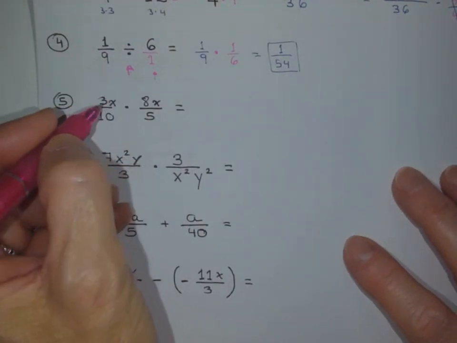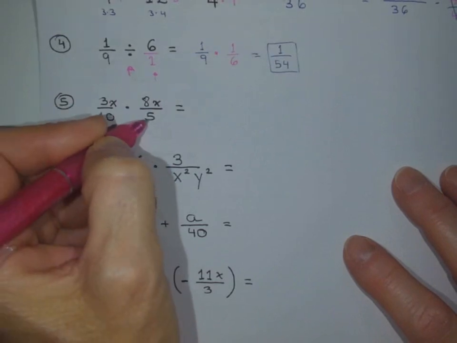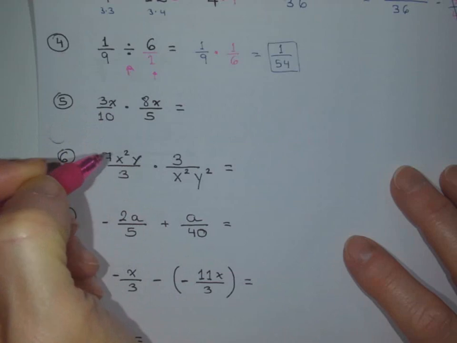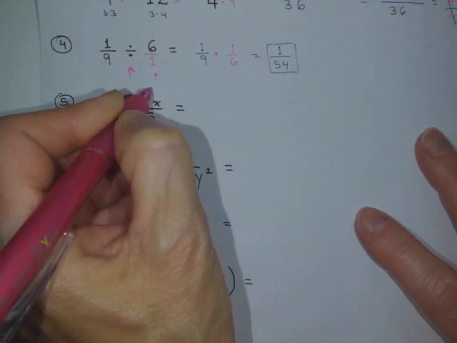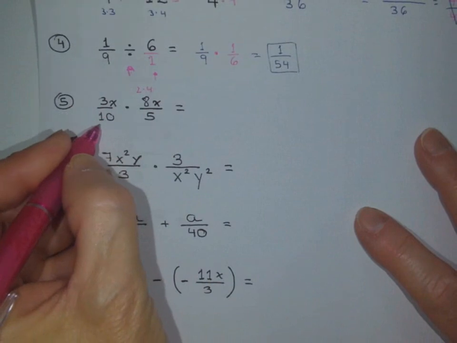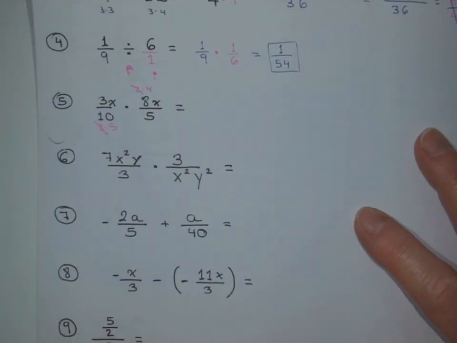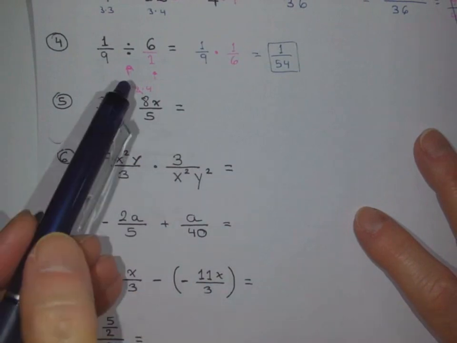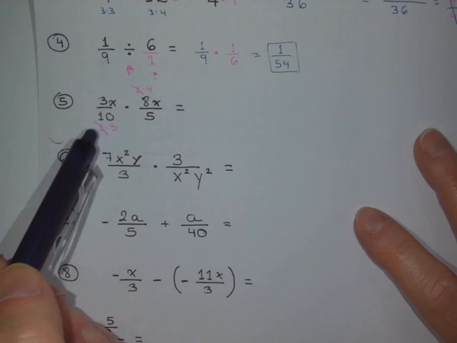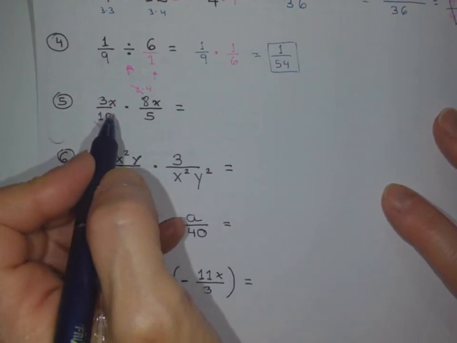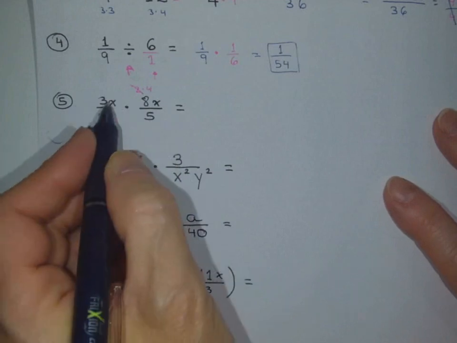If I would look at, well, 3 is a prime number, 5 is a prime number, nothing I can do with those. However, 8 is the same thing as 2 times 4, and 10 is the same thing as 2 times 5, so I can take out a 2, right? Because numerator has a 2, denominator has a 2, 2 over 2 is 1, so that can be simplified. Okay, so what's left over? 3x times 4x now, so 3 times 4 is 12.